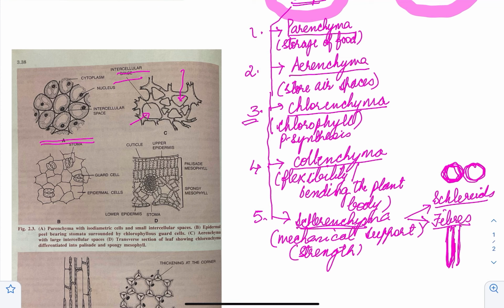Right, now have a look at this. Now this one represents parenchyma, this one aerenchyma, and here you can see some epidermal cells. The topmost layer of the plant tissue is made of cells called epidermis. So you can see epidermal cells are the ones which have stomata in them and help the plant to exchange gases as well as in transpiration.